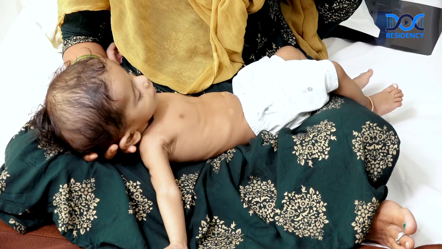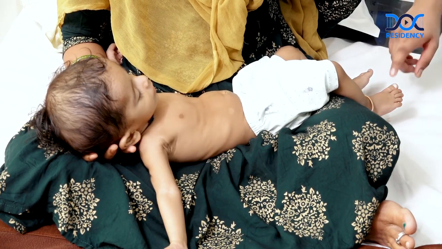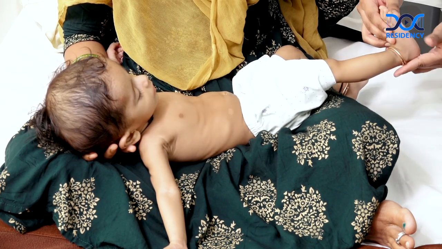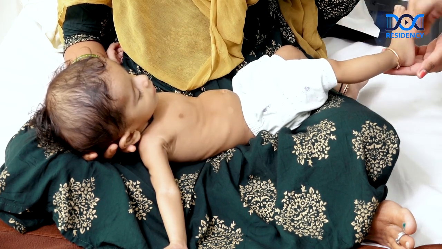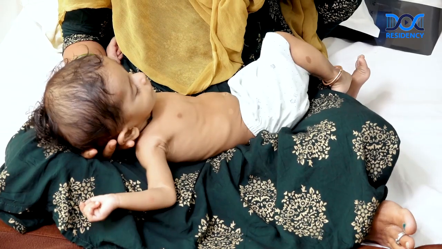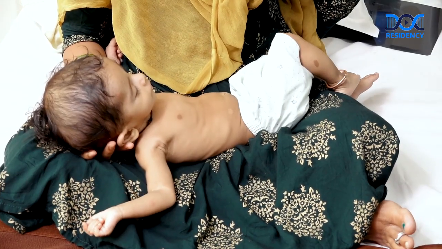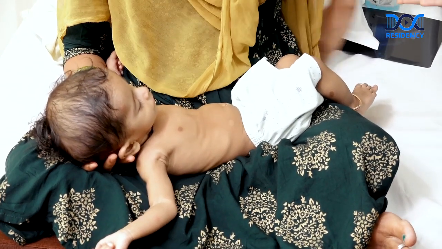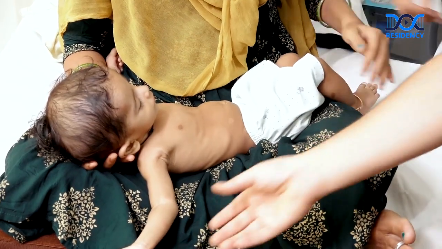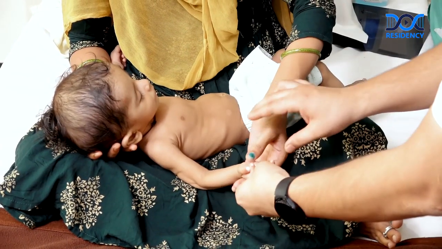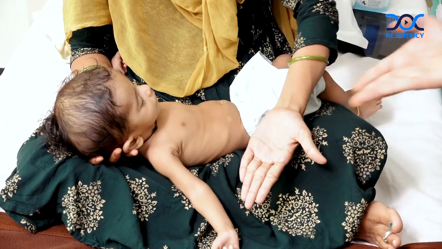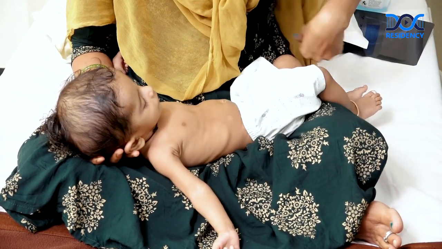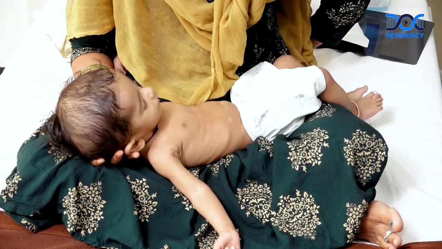How do you assess pallor? We have to look at the nail beds, the palmar and plantar surfaces, the lips and the tongue. Also you have to compare: show your hand, mother. We have to compare this palm with this. If the palmar pallor is more, it is severe pallor; less than the palm is mild. So that pallor will aggravate all your symptoms.